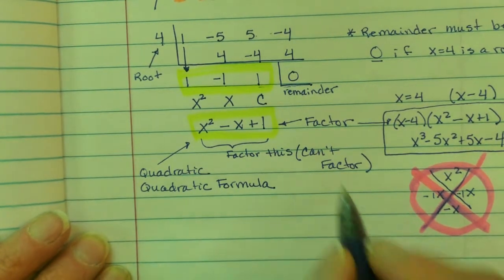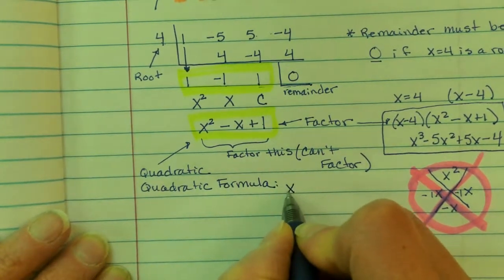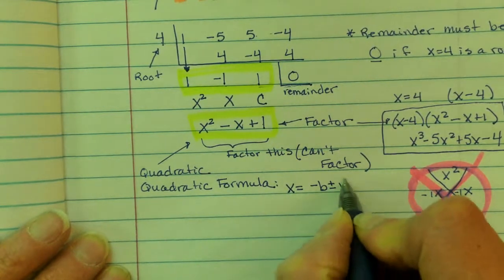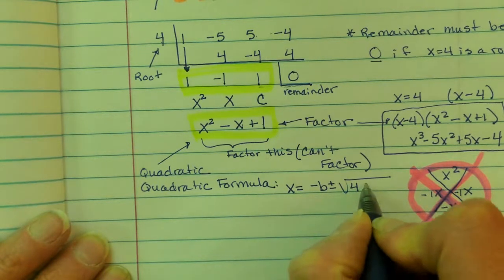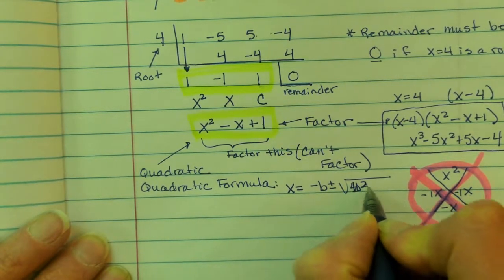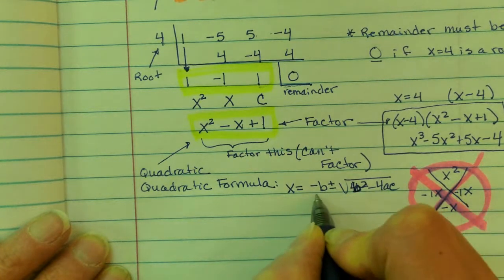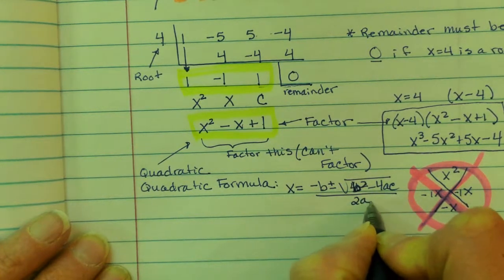Okay, and the quadratic formula is x equals negative b plus or minus square root of b squared minus 4ac, all over 2a.